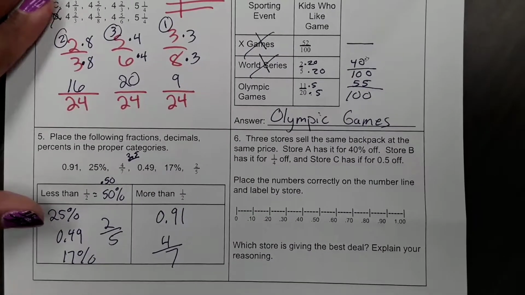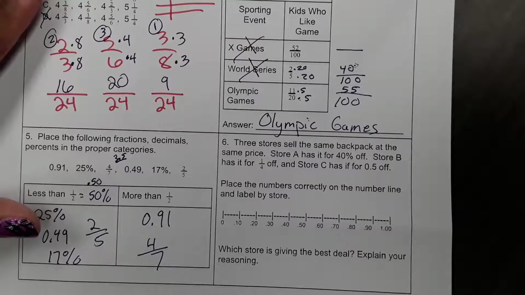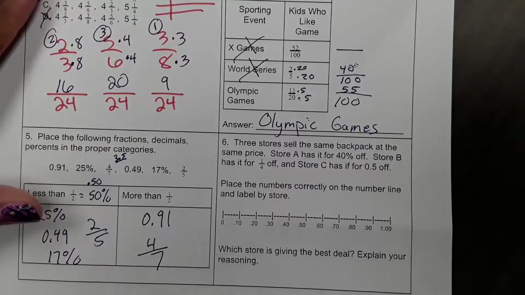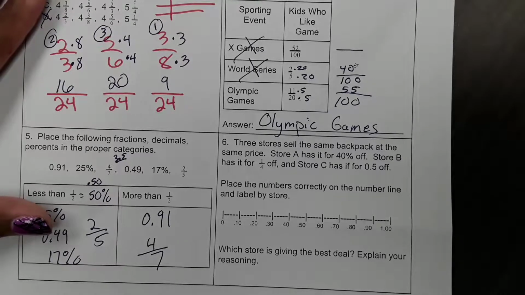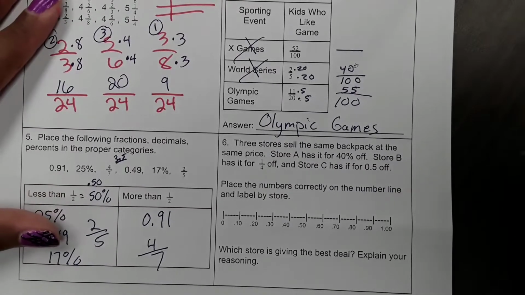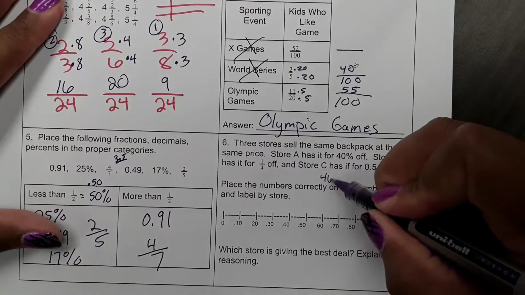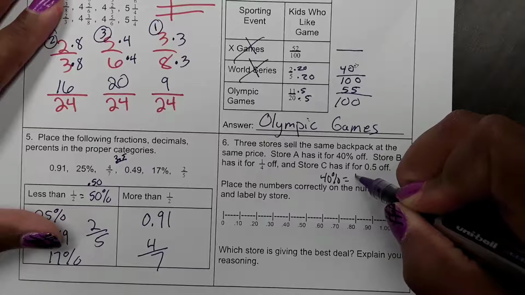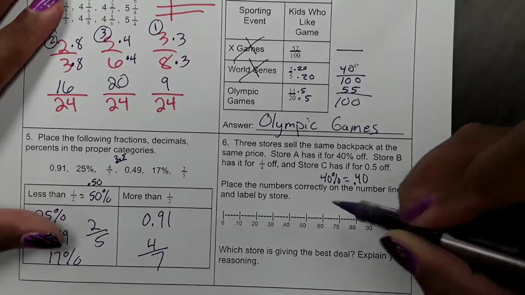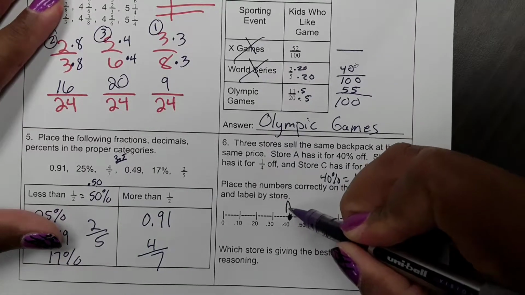And now our final question. 3 stores sell the same backpack at the same price. Store A has it for 40% off. Store B has it for 1/4 off, and Store C has it for 5/10 off. Place the numbers correctly on the number line. Well, 40% I know is 40 hundredths. 40% we know is 40 out of 100, 40 hundredths, so it would go here, A.